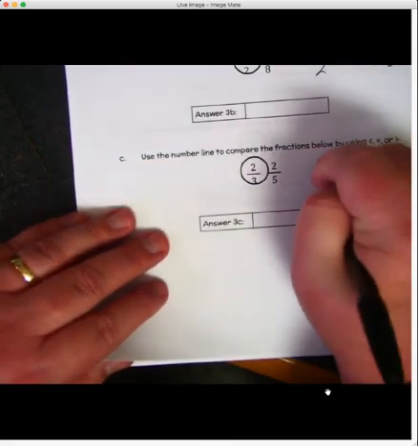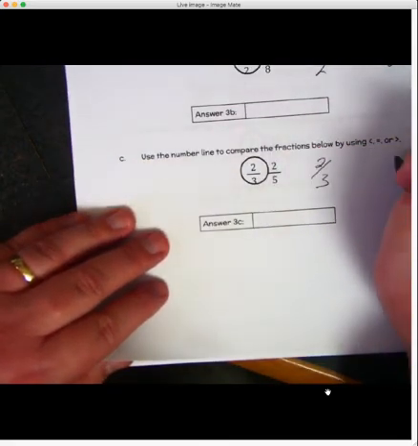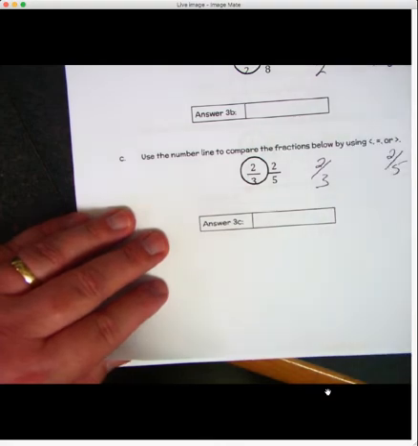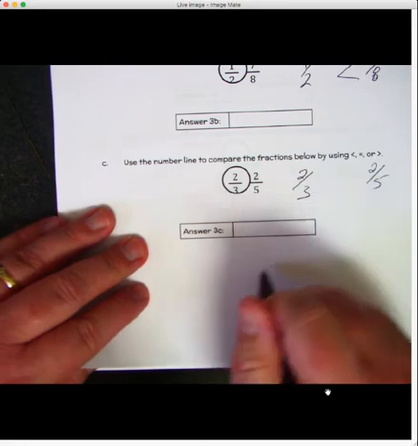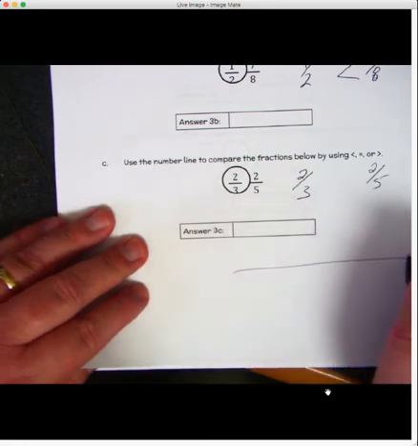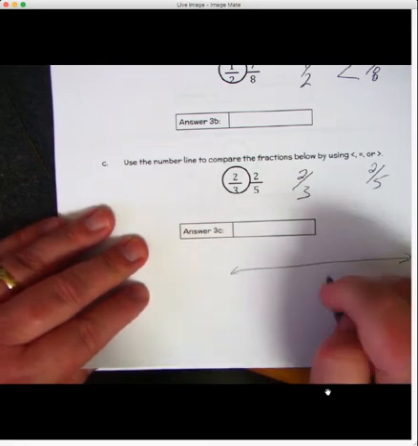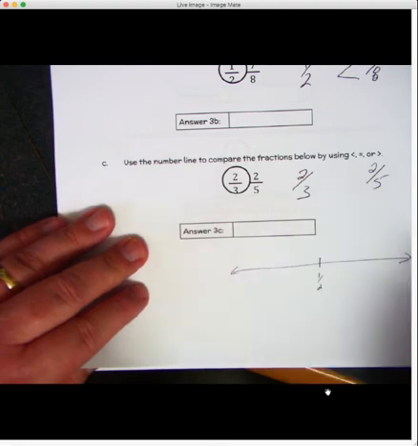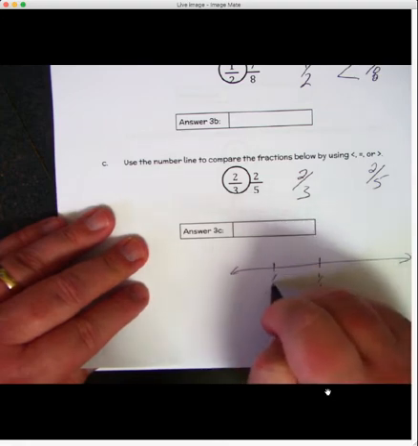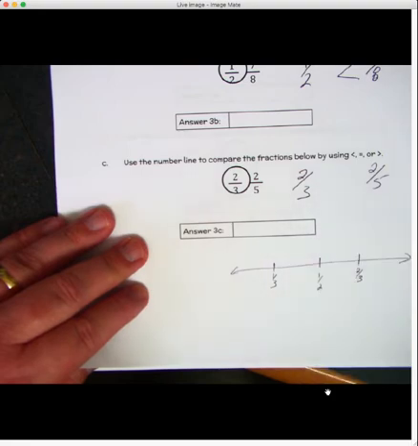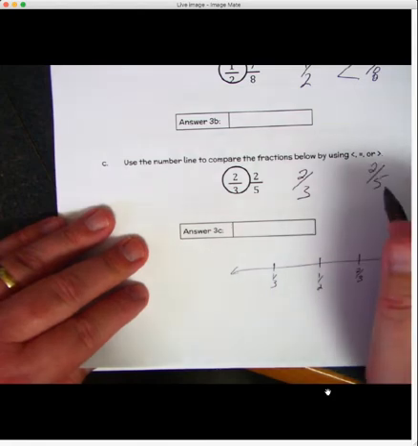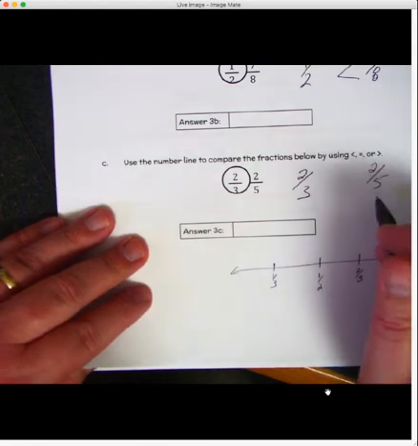This one we'll have to look at a little differently. We've got 2/3 and 2/5. Okay, well, let's think about a number line. We've got 2 on both of them, so here's 1/2. If we did thirds, we'd have 1/3, 2/3, something like that. That's probably not exactly right, but and fifths, we would make it into smaller pieces, wouldn't we?